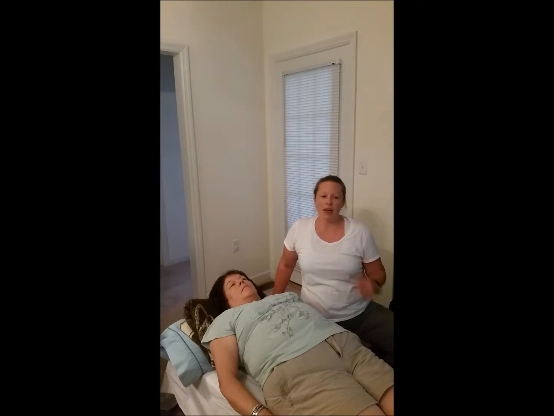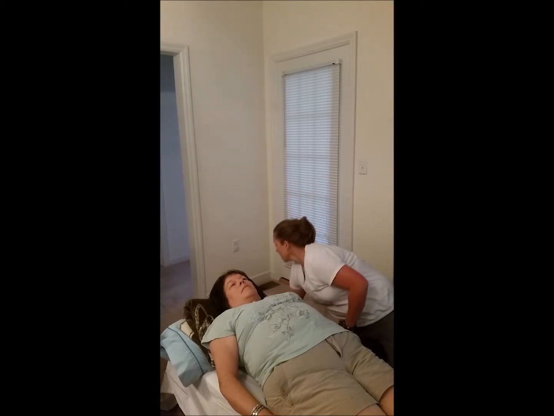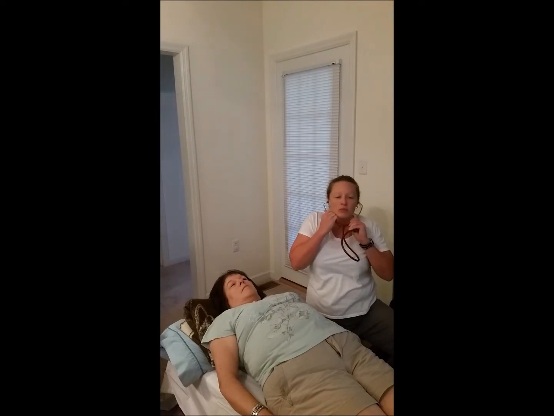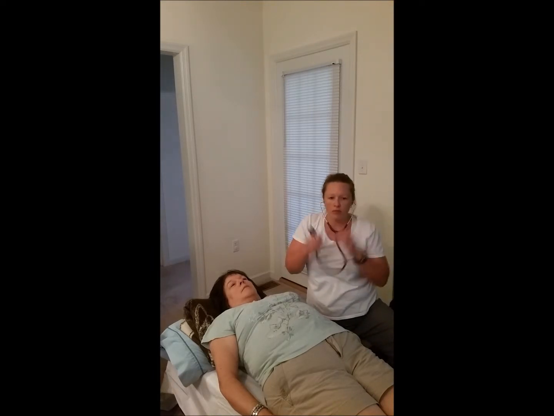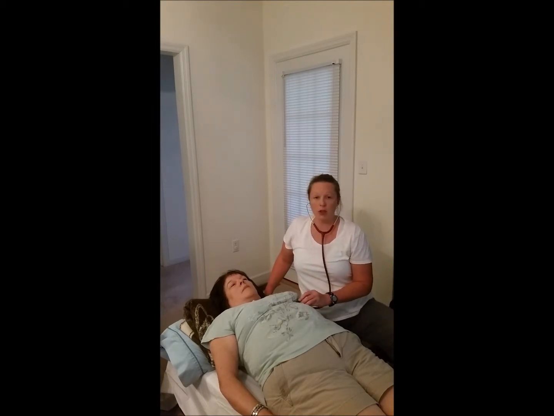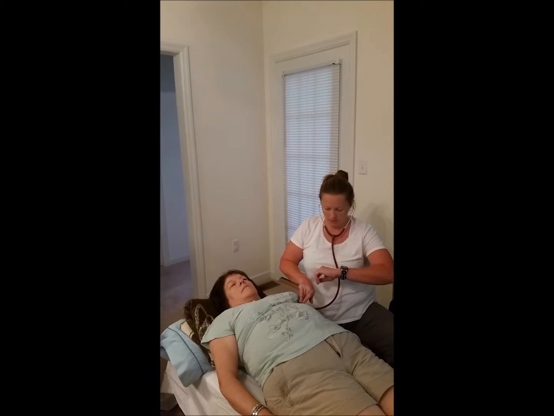Starting with the apex, I'm going to do the mitral valve, and that's the 5th intercostal space around the left midclavicular line. Then I'll do the tricuspid, which is the left lower sternal border. Then the pulmonic valve, which is the 2nd left intercostal space, and the aortic valve, which is the right second intercostal space. I'll do that with the diaphragm, and I'll determine the rate at this time. Breathe normally.